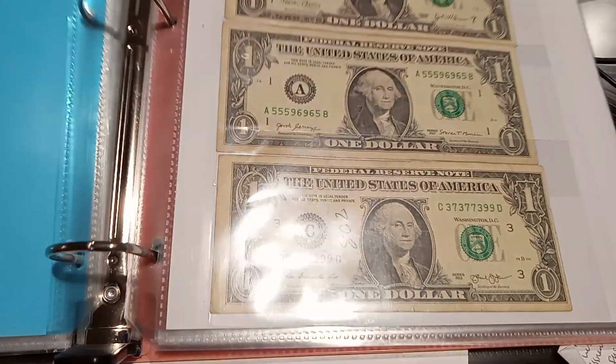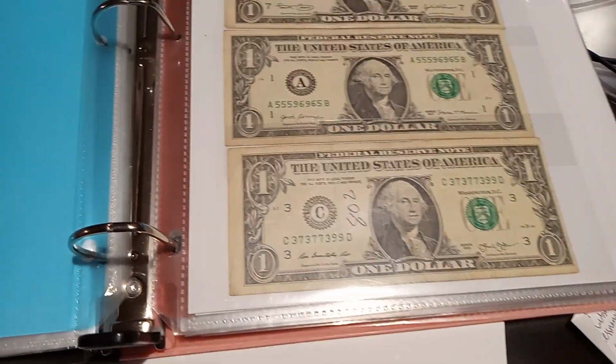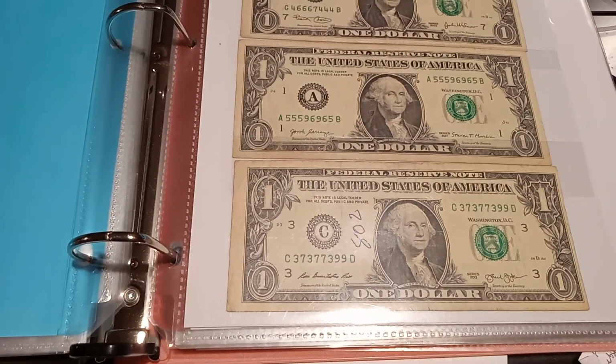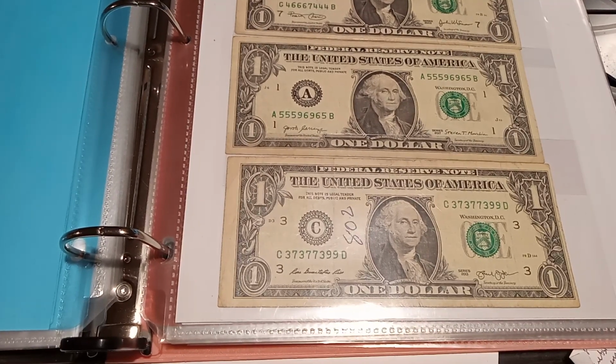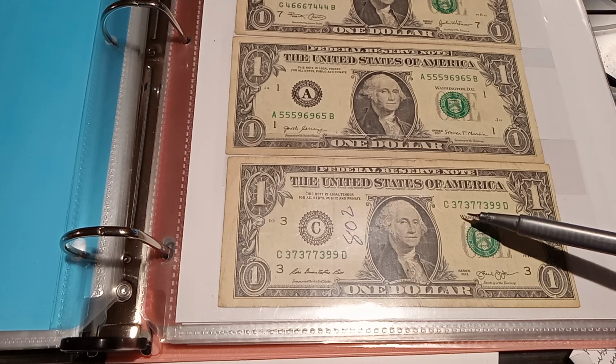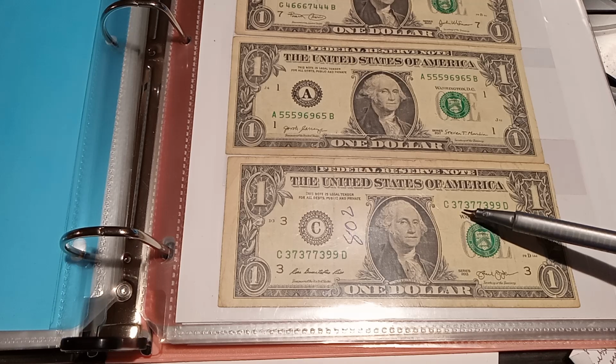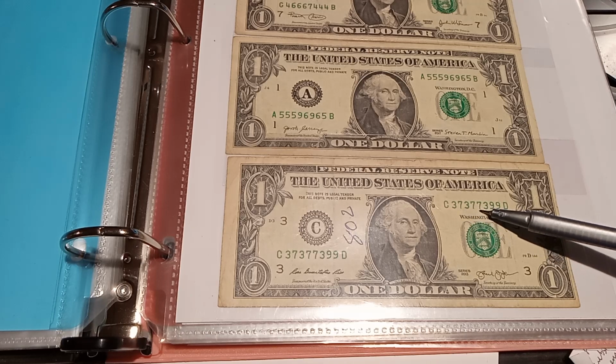What is a trinary note? Here we actually have two distinct dollar bills that you can clearly see. Now, let's look at the serial numbers of the bills. When we look at serial numbers, we're looking at the numbers in them. So this is 37377399.